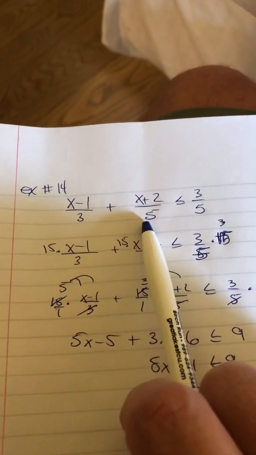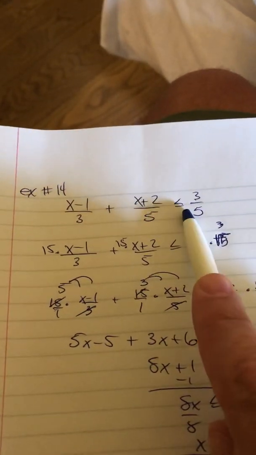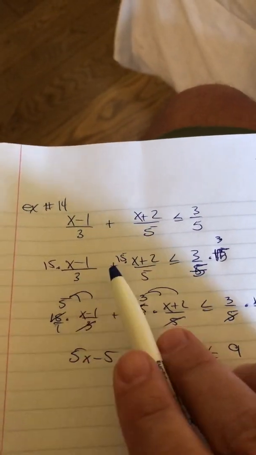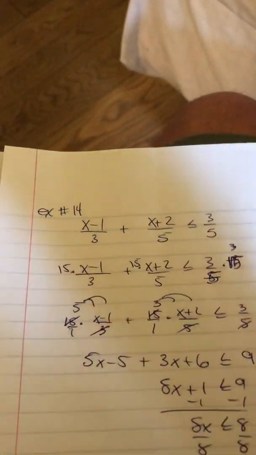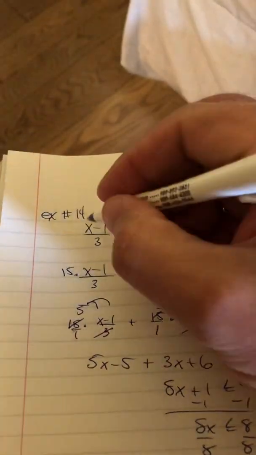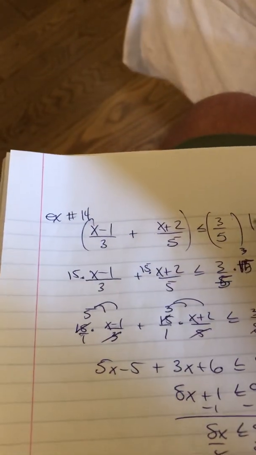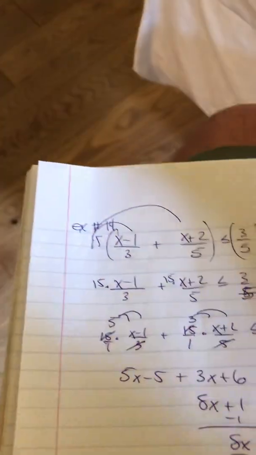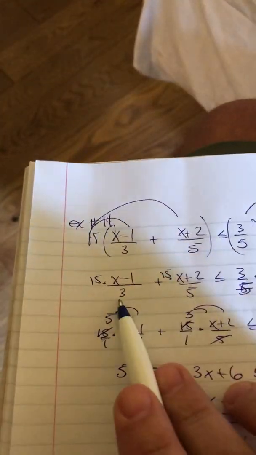Now, 3 and 5 go into 15, and because I have an inequality, like if I had an equality, I'm going to be able to multiply each. And what I actually am doing is I'm multiplying both sides by 15. And I'm using the distributive property, and so I'm distributing it to each term.